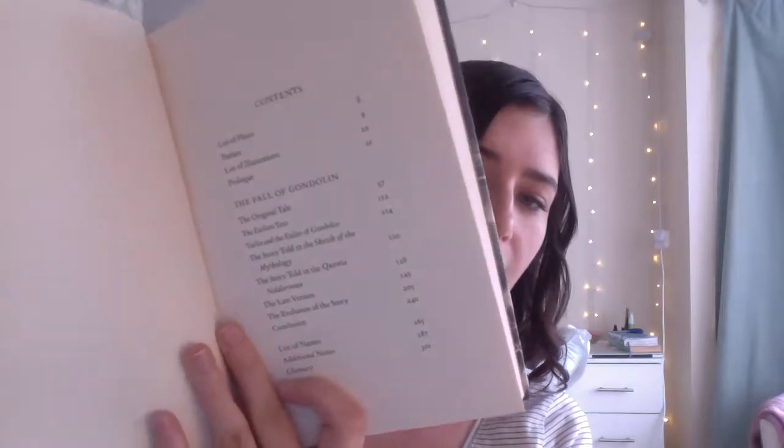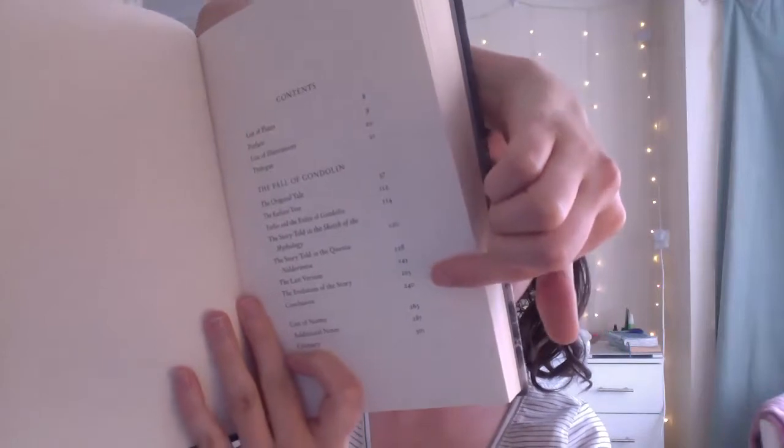So let's take a look here at the table of contents. Okay, so if we're taking a look, you will see that the first item there is the original tale, but further down there's also the last version, and those two are the longest versions of the same story. So throughout you'll see the Fall of Gondolin happen, and then happen in a slightly different way, and then happen again in a really short paragraph, and then here's another long version. So throughout his life you'll see the different developments that he makes, taking into account other characters that pop up along the way.